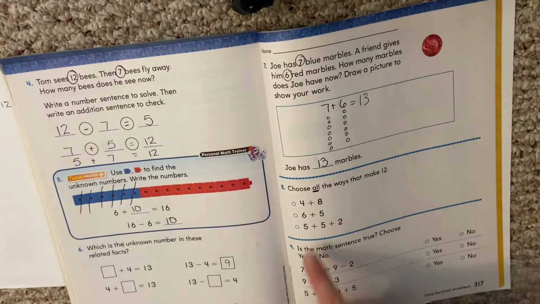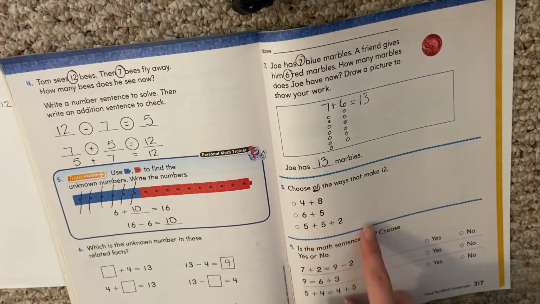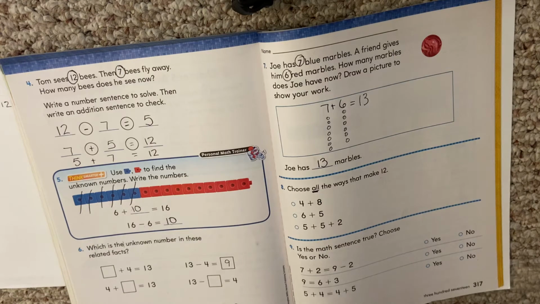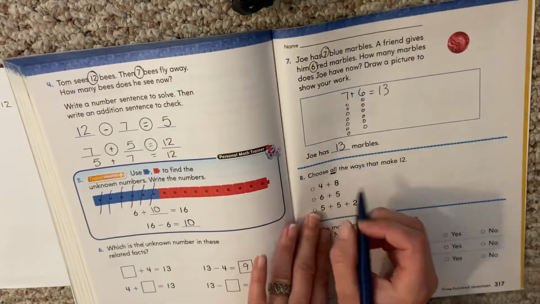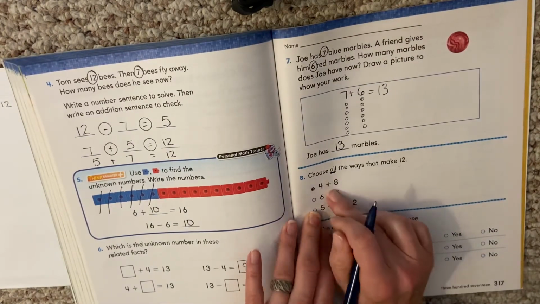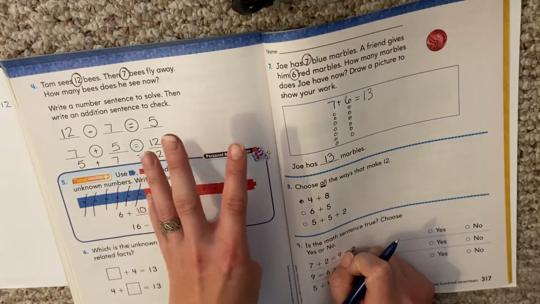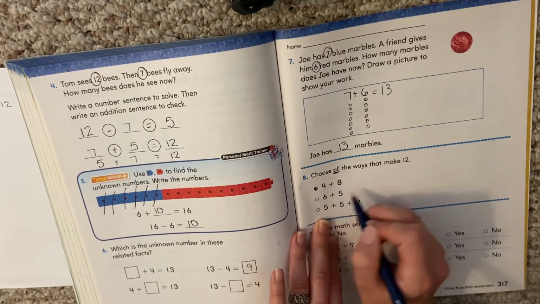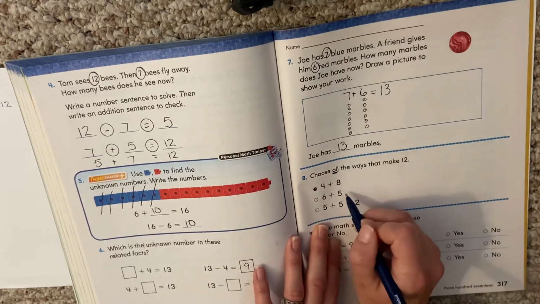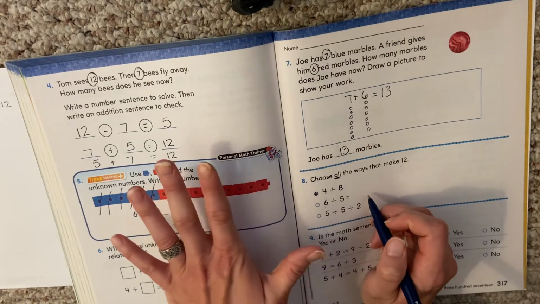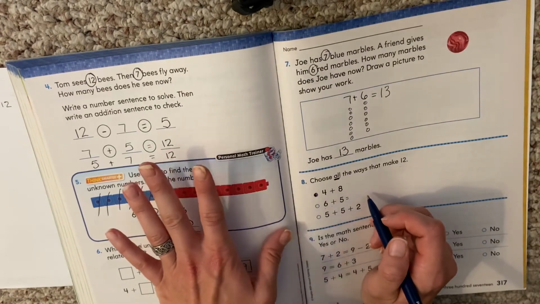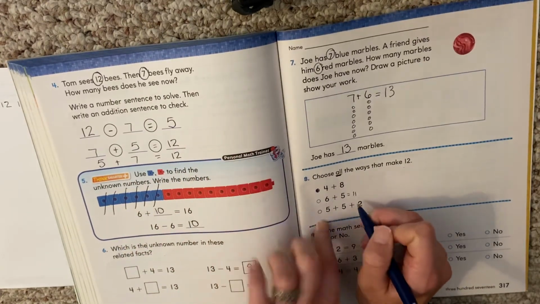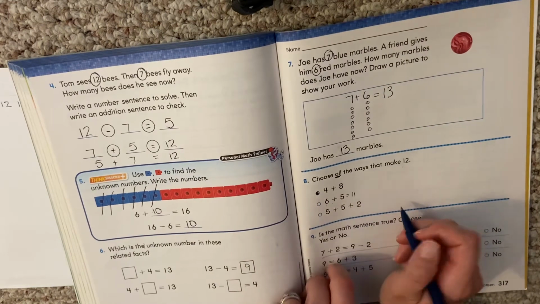All right, if you're hitting play, that's because you solved all of these. You know which ones equal 12. All right, 8 plus 4. Does it equal 12? Yes, it does, right? 8, 9, 10, 11, 12. 6 plus 5. 6, 7, 8, 9, 10, 11. So no, this does not equal 12, so I don't circle it.